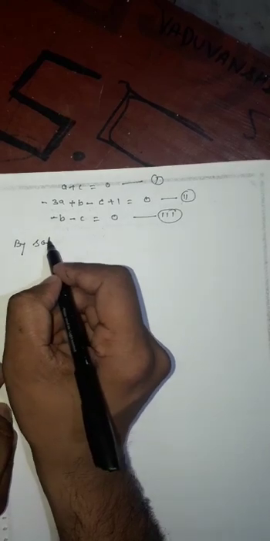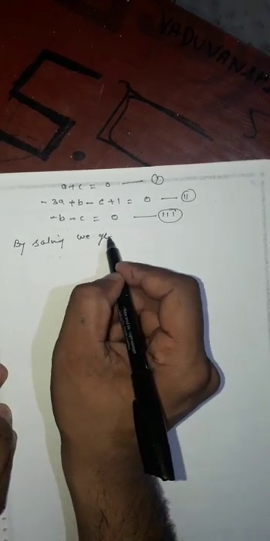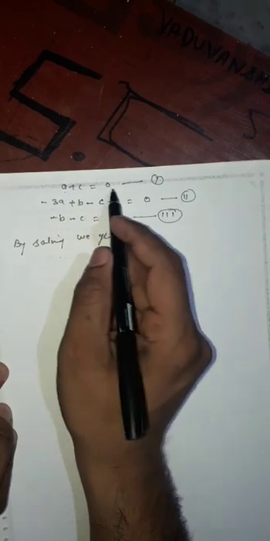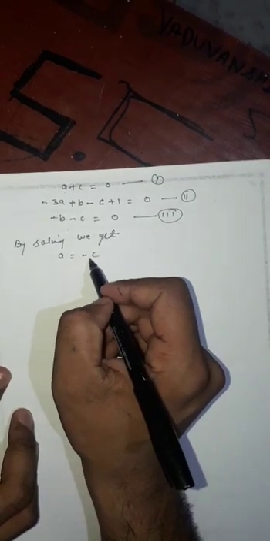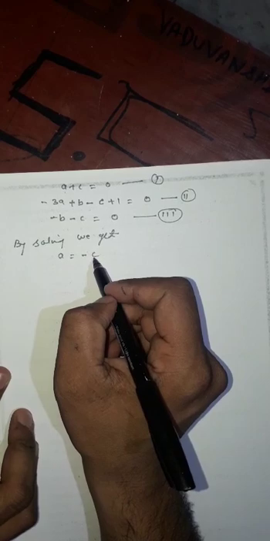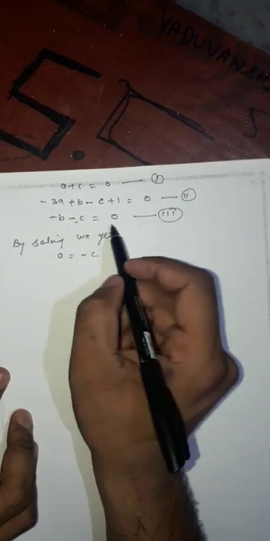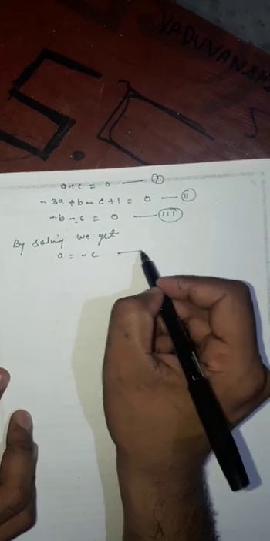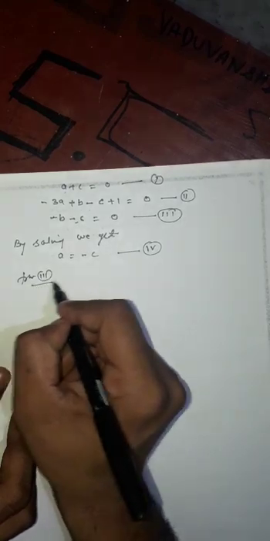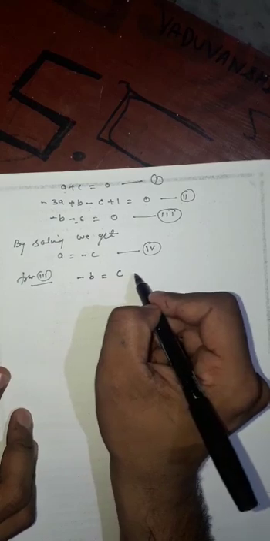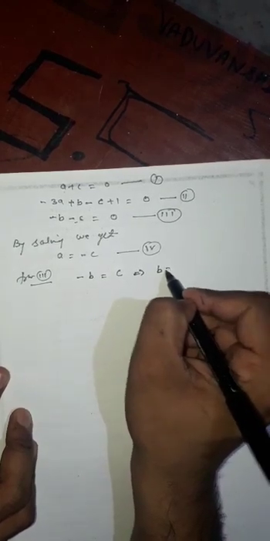By solving, we get a plus c is equal to 0, then a is equal to minus c. From equation third, minus b is equal to c, it means b is equal to minus c.